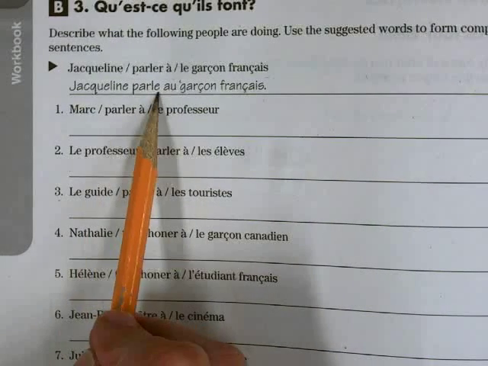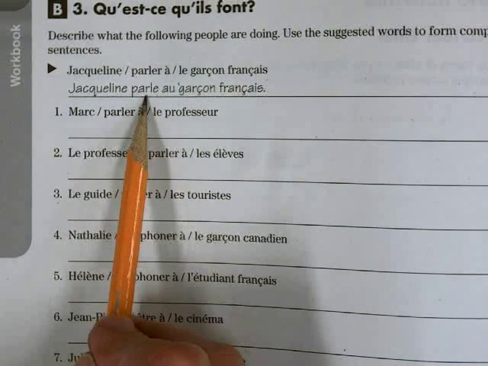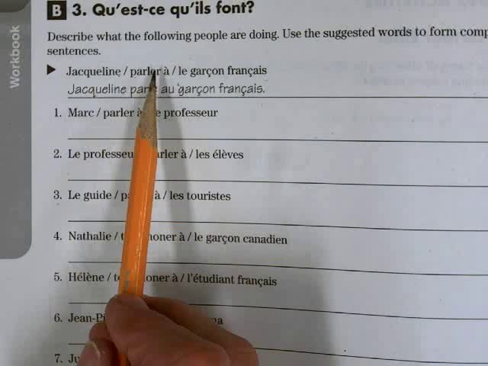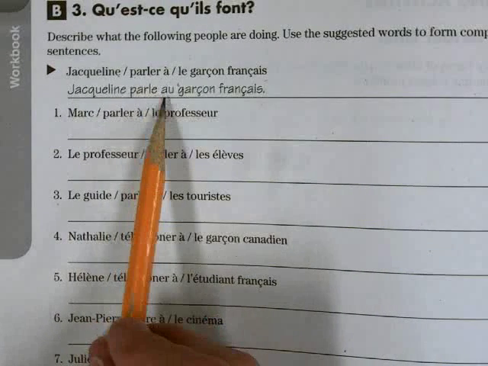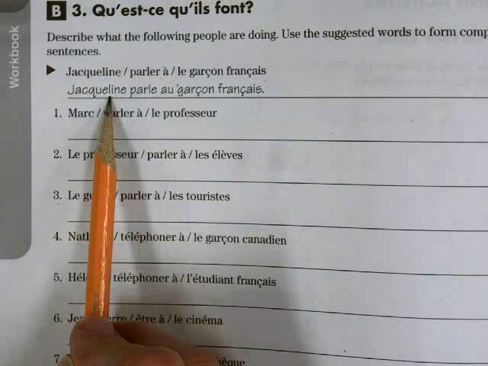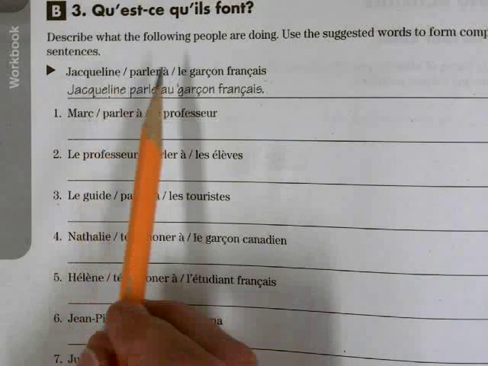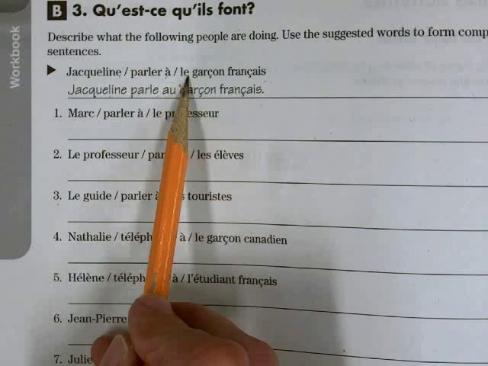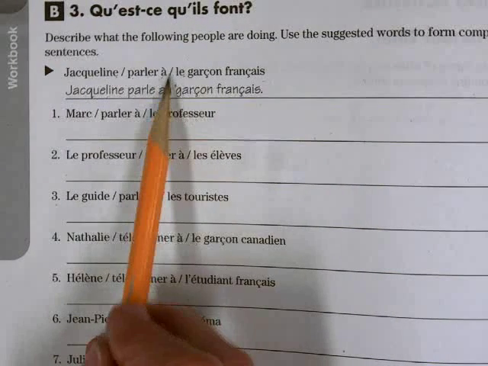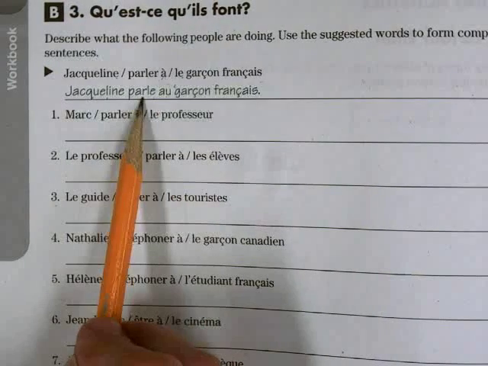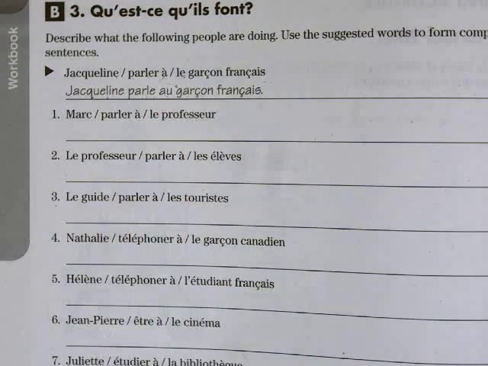So notice that parler has been conjugated with Jacqueline. You take off the ER, just a brief review on the ER verbs. You take off the ER and replace it with an E, with this subject, because this would be elle if it were a pronoun. Then there's à and there's le, and that makes a contraction into au. So Jacqueline parle au garçon français.